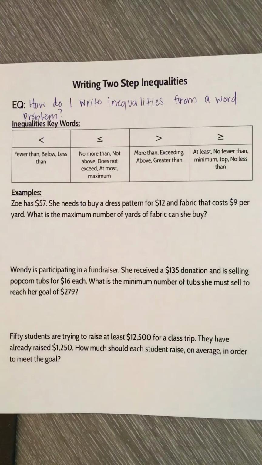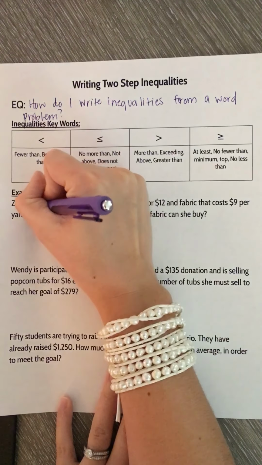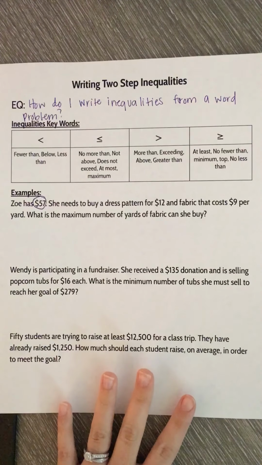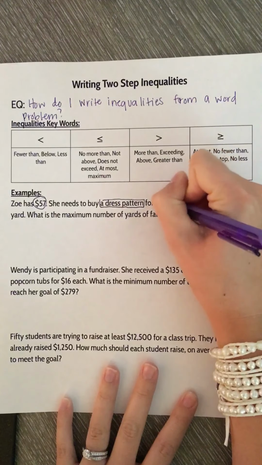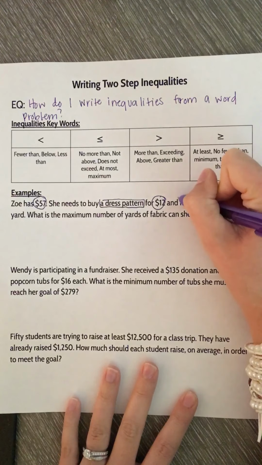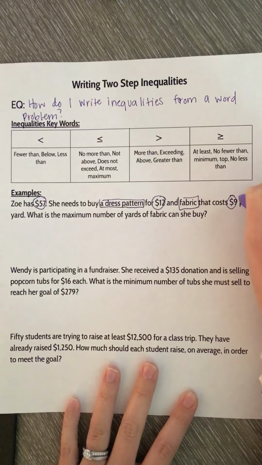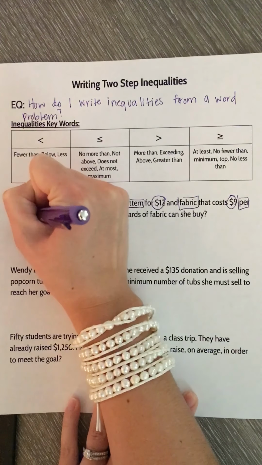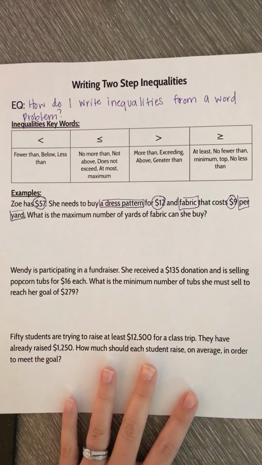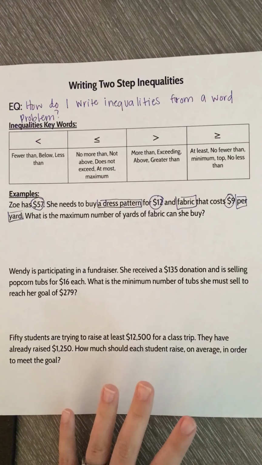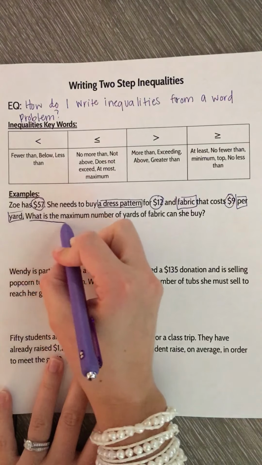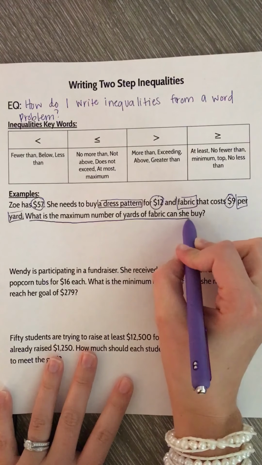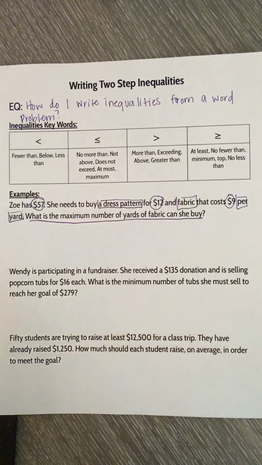So Zoe has $57, and I'm going to mark the text as we go. She has $57. She needs to buy a dress pattern. So that's one thing she's buying, a dress pattern for $12, and fabric that costs $9 per yard. Per is like one of those each words that's going to tell us that's the number that goes with our variable. And I'm going to underline the question. What is the maximum number of yards of fabric she can buy?